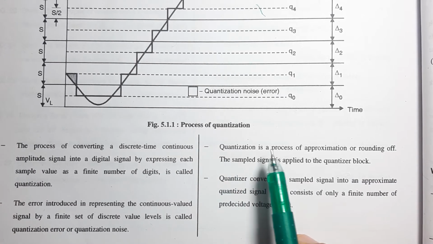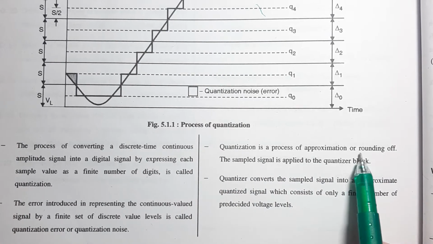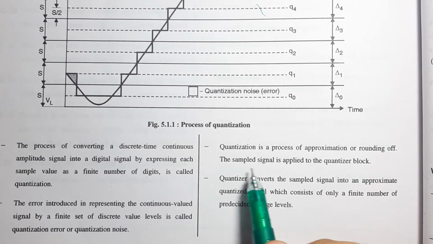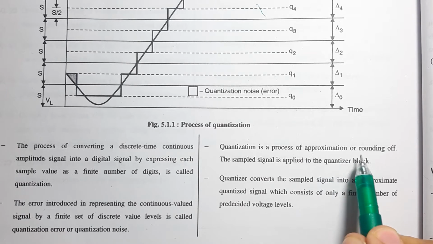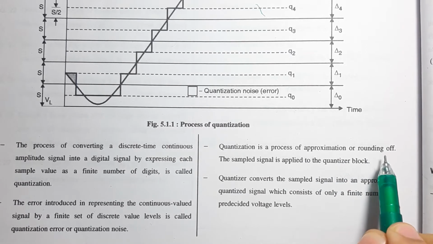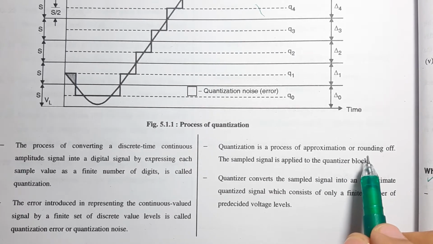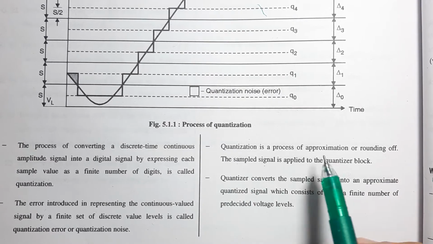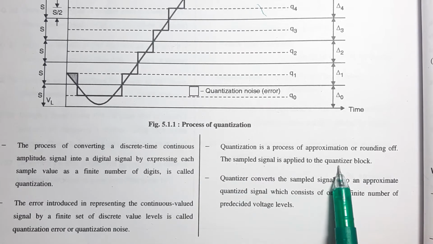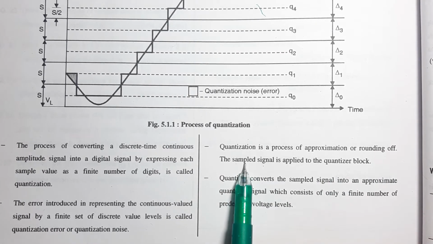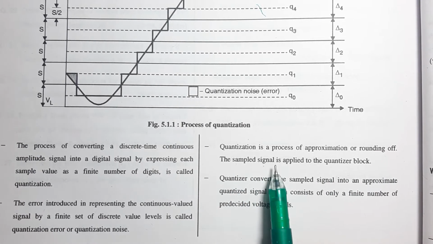Quantization is a process of approximation or rounding off of the sampled signal. That means the signal is rounded off to the nearby value. The sampled signal is applied to a quantizer block. Just as you have an ADC, a DAC, and a pulse modulator, similarly you have a quantizer block which quantizes the sampled signal.